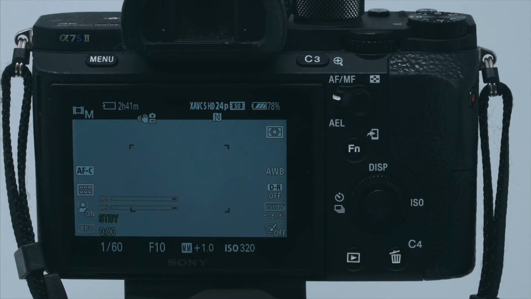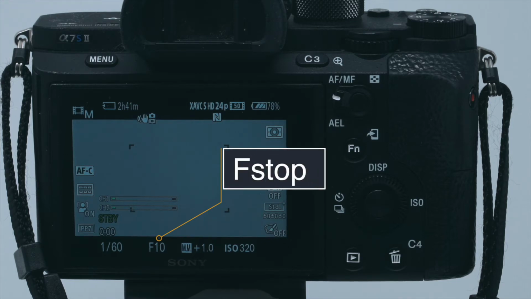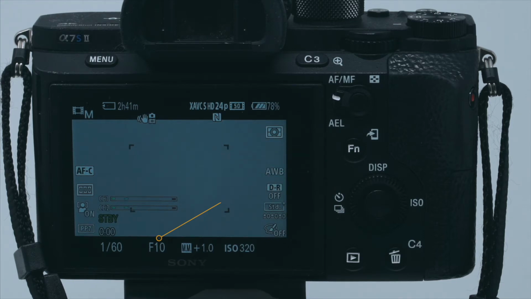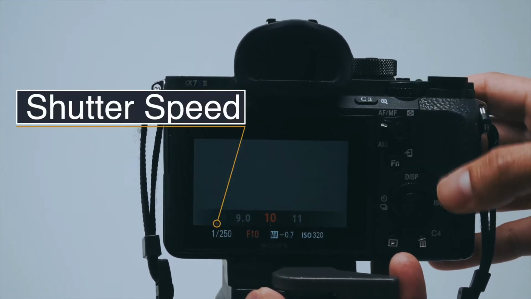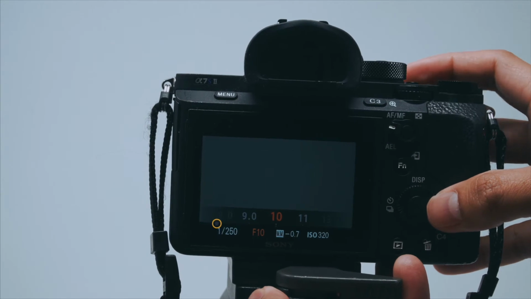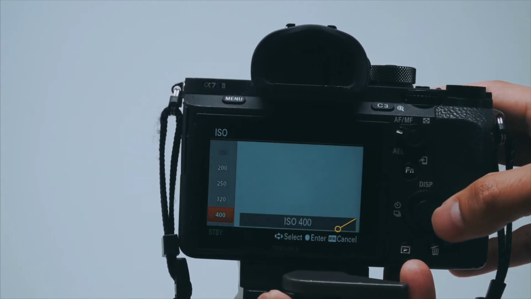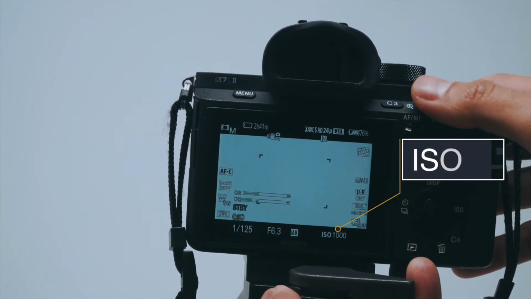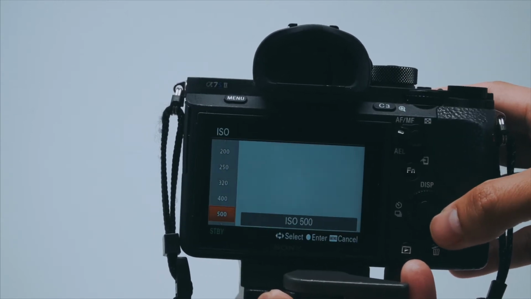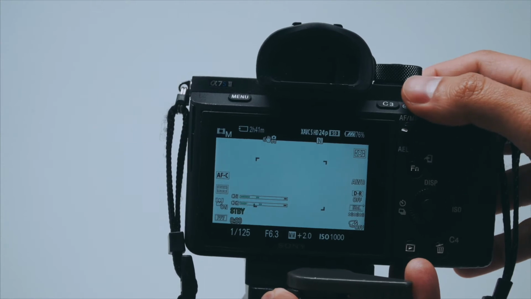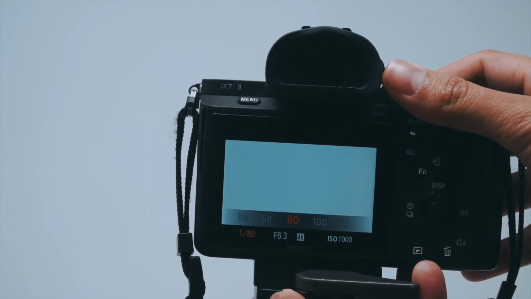The indicator on the LCD screen of the f-stop is here, denoted with an F followed by a number. The shutter speed is the 1/250, so the number on the bottom is going to vary when you turn the shutter speed dial. The ISO is the number here. Anytime a change is made to one of these, one or both of the other ones must be adjusted to keep the same exposure. Let me show you an example.